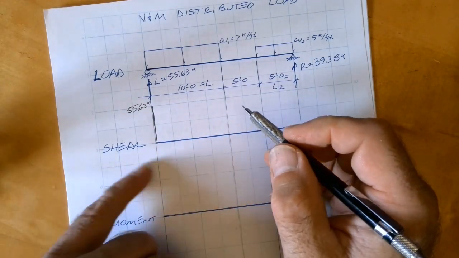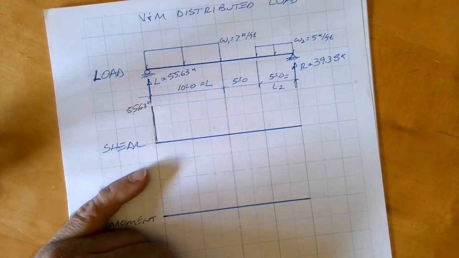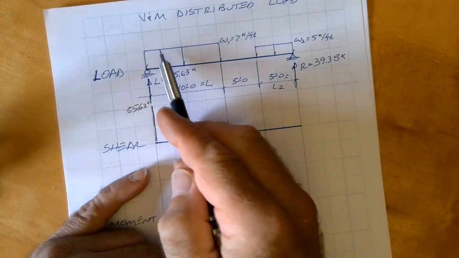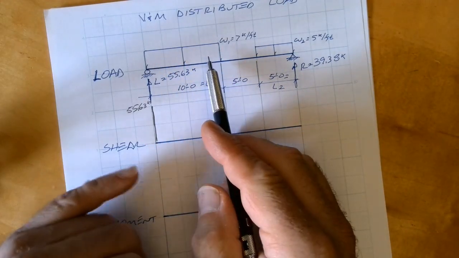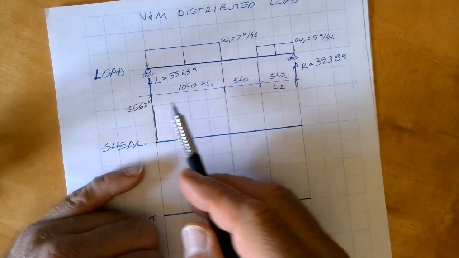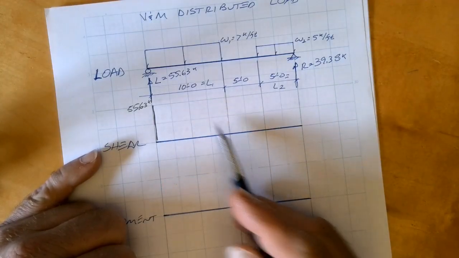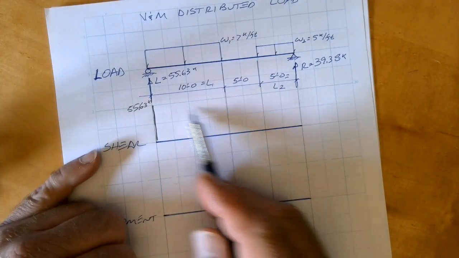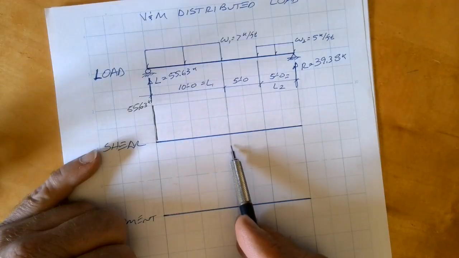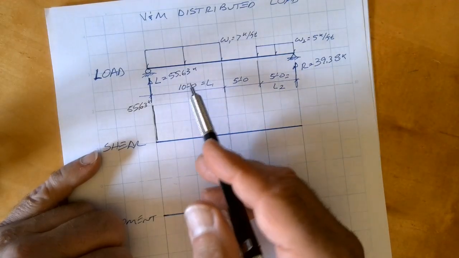The next thing, this uniformly distributed load, will create a triangular reduction in the shear, and the slope will tell me if I cross the horizontal axis before I get to the end.